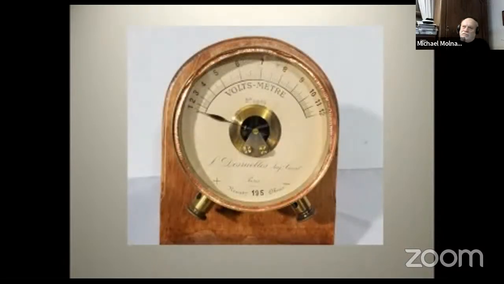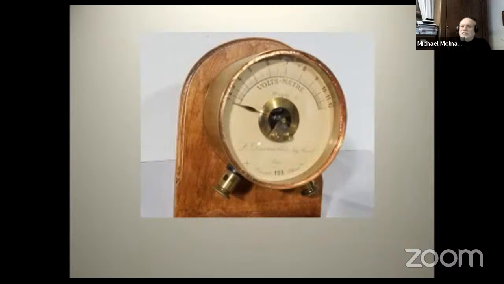This small DC voltmeter was made in Paris and has a scale of 1 to 12. The distance between dial marks tells us that the response of the meter is not linear, and it gets its accuracy by the calibration of that dial at the factory. It's a small meter and is just about 4 inches in diameter.